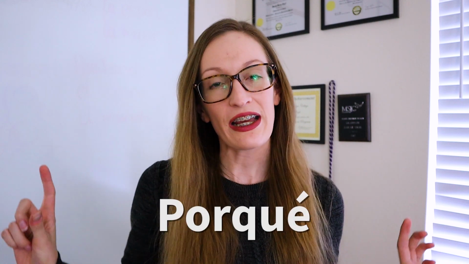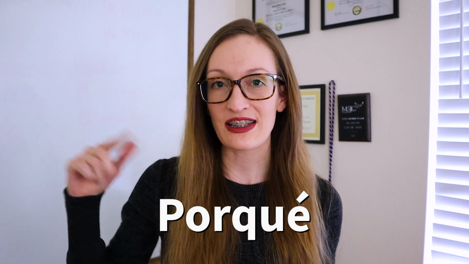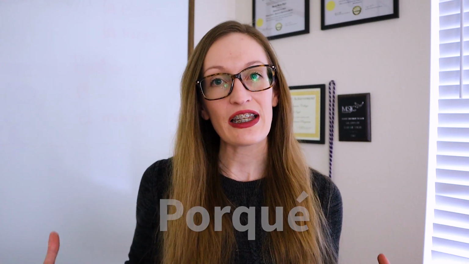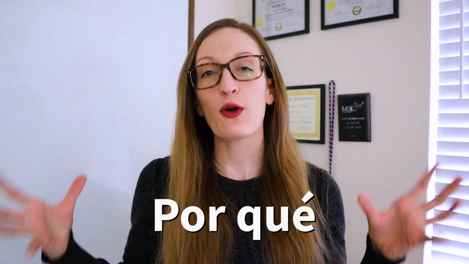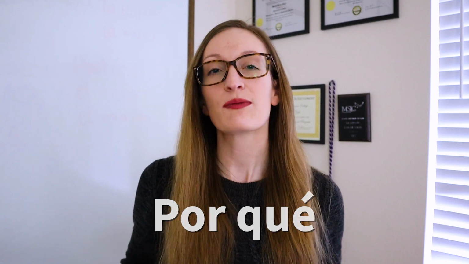So before we get into each one in more detail, I want to just quickly go over what the 4 forms of porque are so that you can see how they are differentiated with an accent or with a space in the word. And the first one we're going to look at is porqué, all one word with the accent on the E on the end. The second one we're going to look at, still with the accent on the end, is por qué, broken up into 2 separate words.